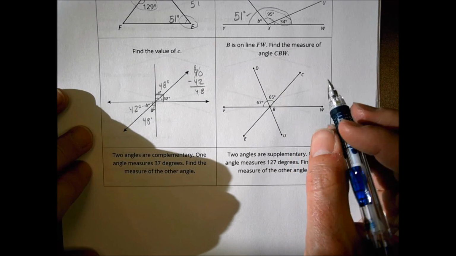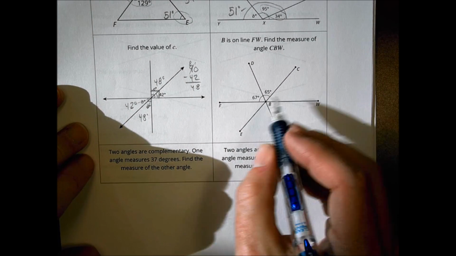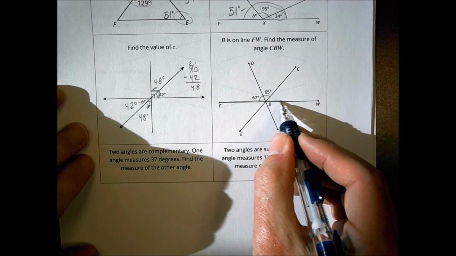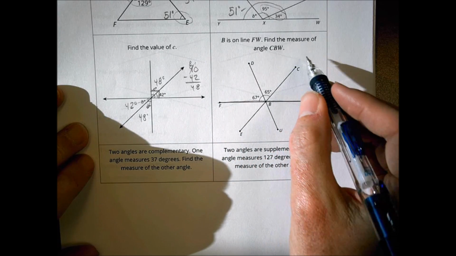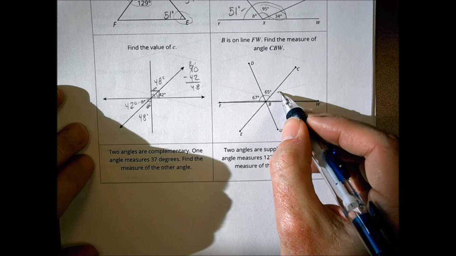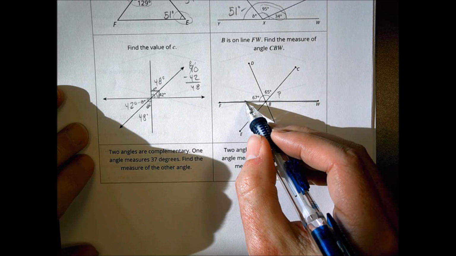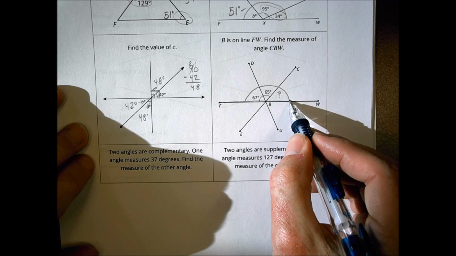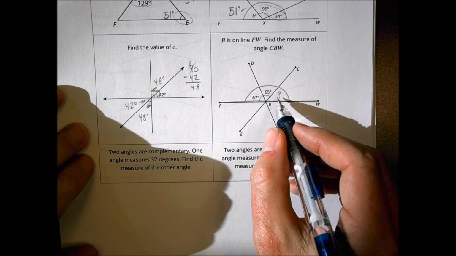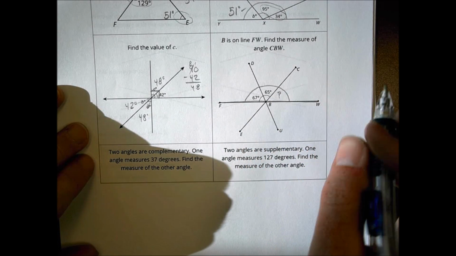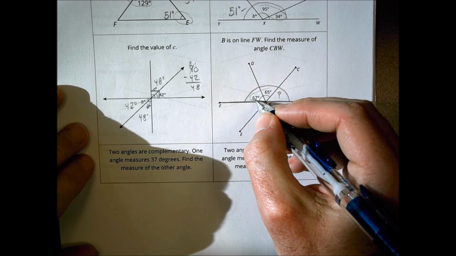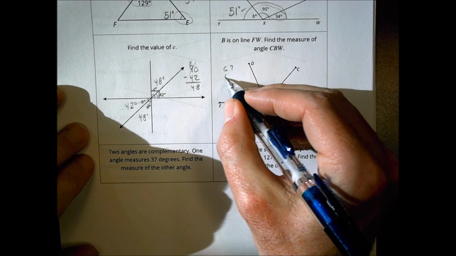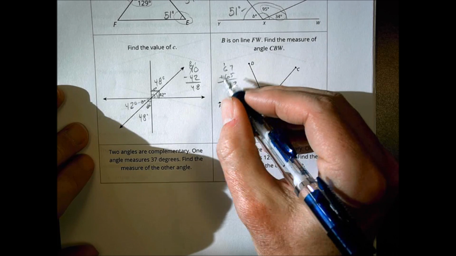Over here, it says B is on the line FW. So here's a line, and B is on that line. Find the measurement of angle CBW. So we want to find this space right there. Notice once again that I have a supplementary angle there when I combine all three of those angle measurements together. So let's first of all find the sum of those two, which is 67 and 65, which gives me 132.